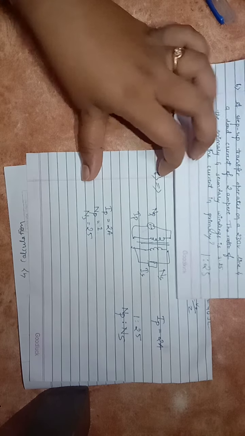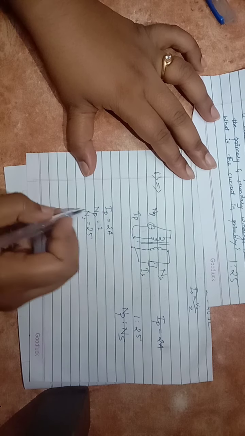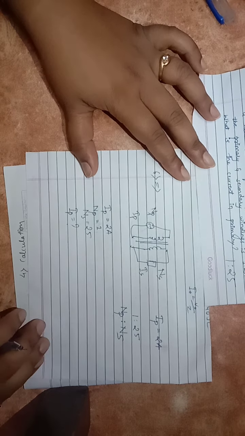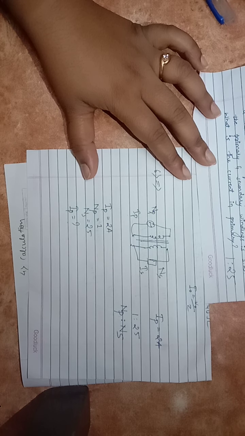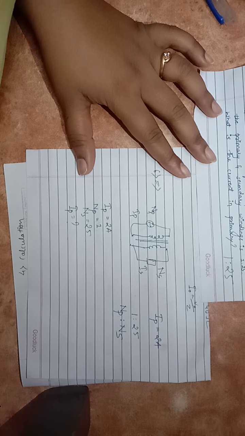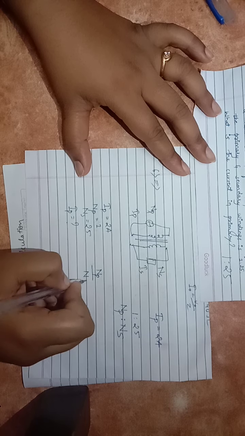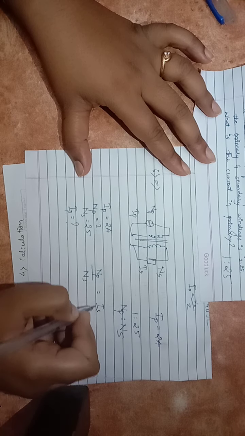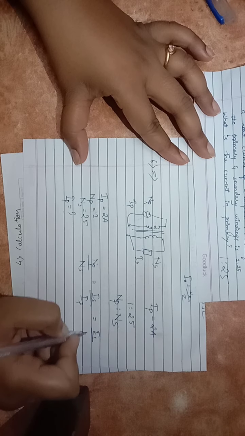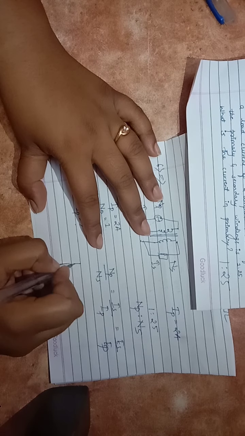And what they have asked? What is the current in the primary coil? So primary means IP. You have a very simple formula: NP divided by NS is equal to IS divided by IP, or also ES divided by EP. So now what is IP?